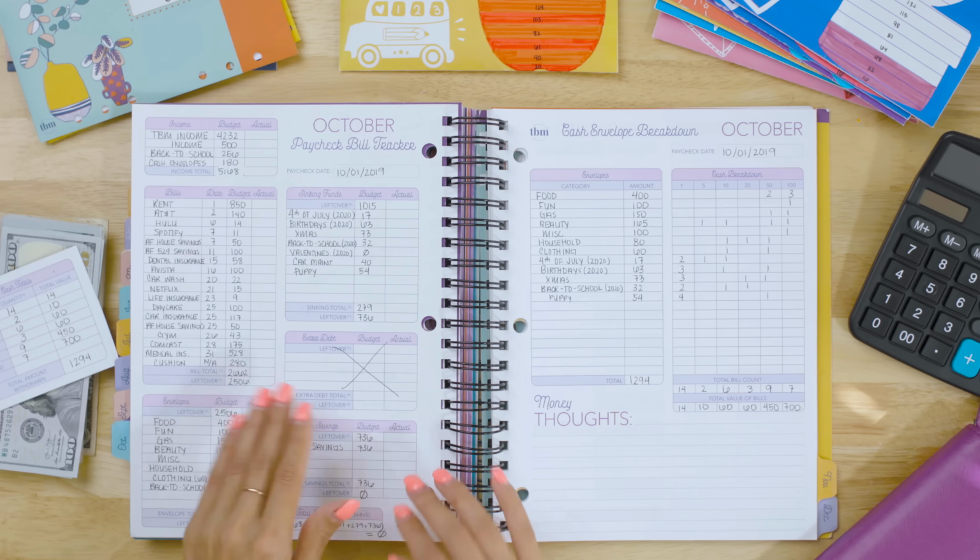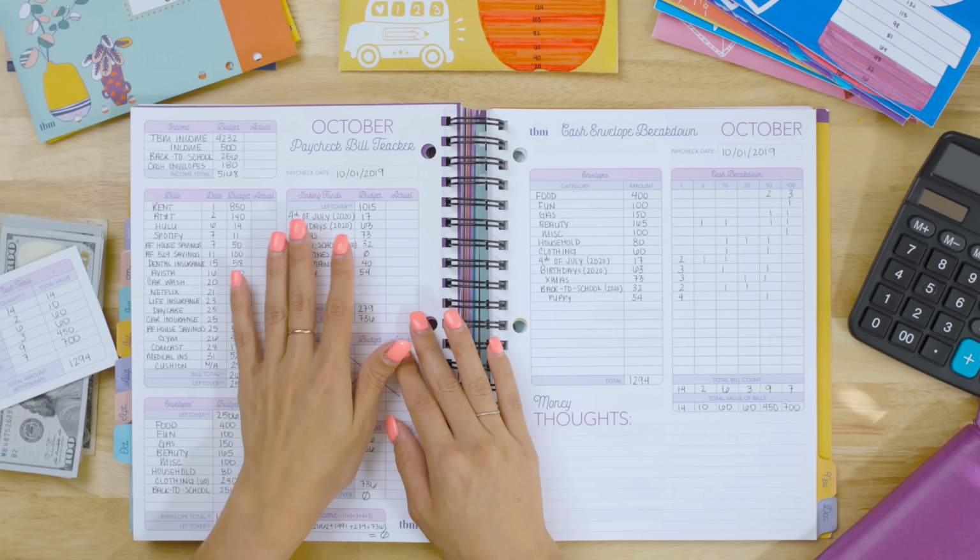The next step is your paycheck bill tracker. It's all about creating a realistic budget. Now, keep in mind, your budget is estimates. Nothing is going to be perfect and exact unless you know exactly how much your paycheck is going to be and how much every single bill is going to be. It might be a little more accurate if you know that information, but let's be honest, a lot of us don't have that information right off the bat.